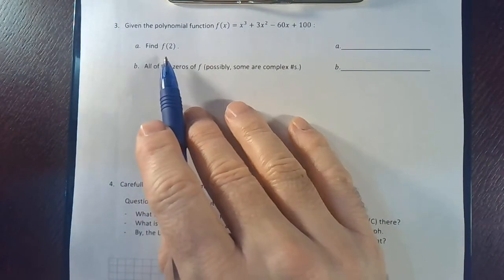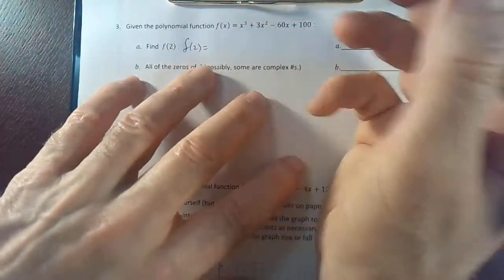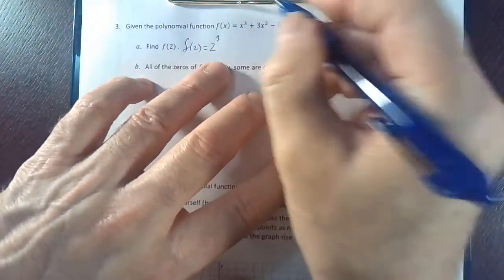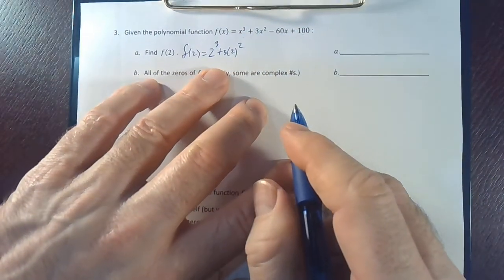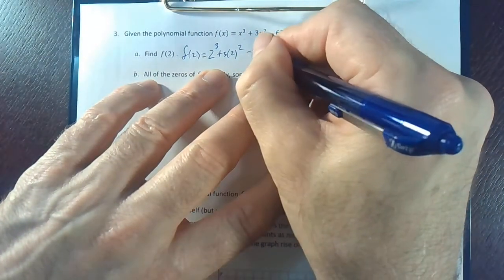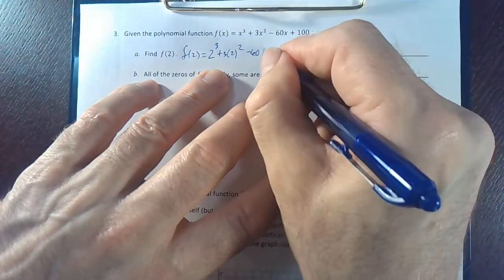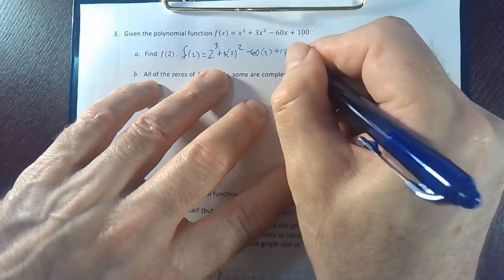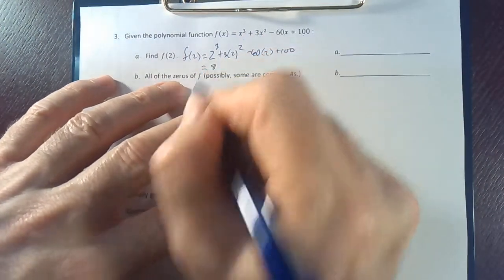All right, well, let's start off with f of 2. F of 2 is 2 cubed plus 3 times 2 squared minus 60 times 2 plus 100. Let's simplify that. That's going to give us an 8.